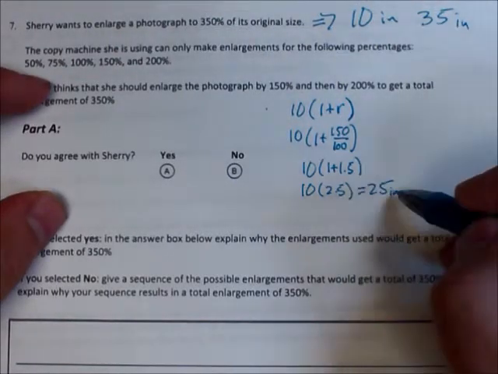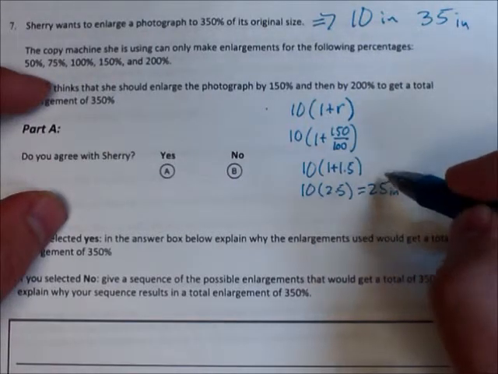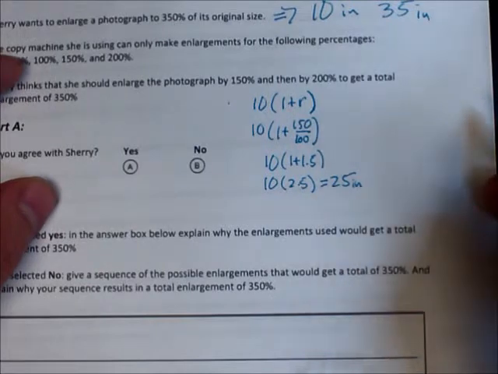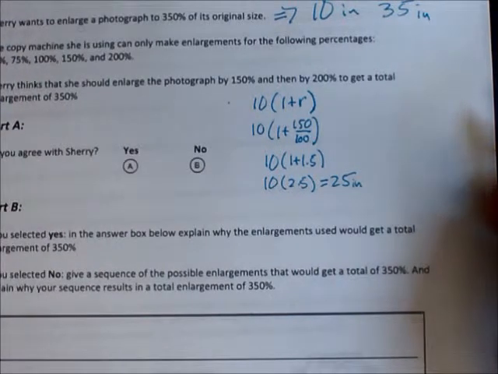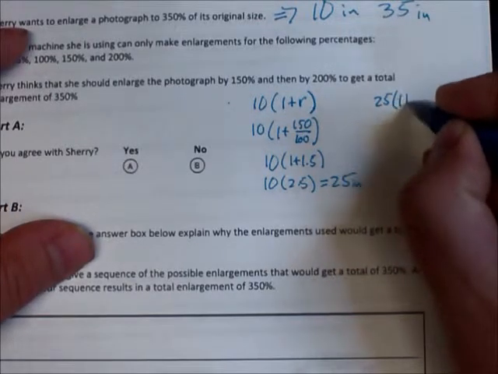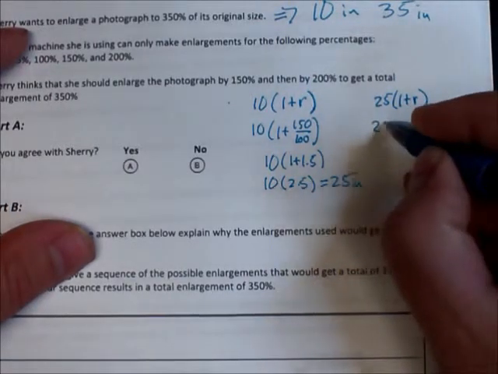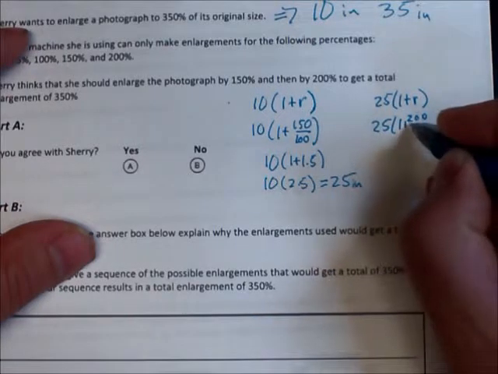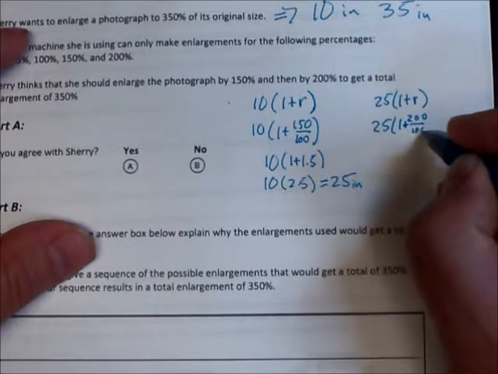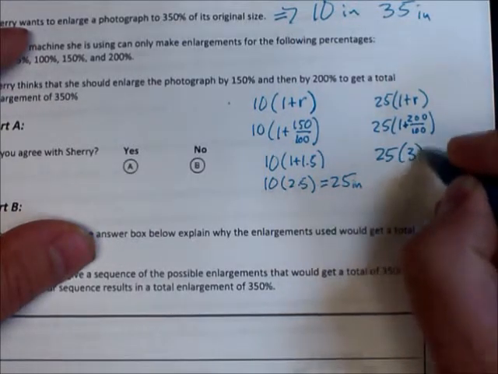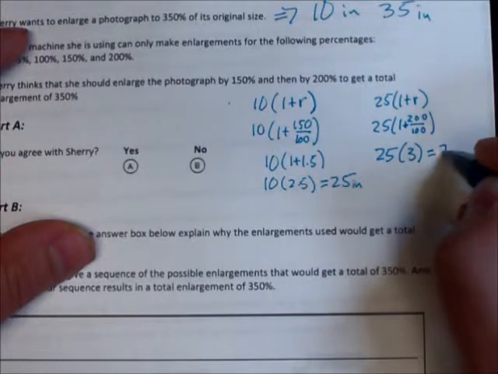Now if we take that and enlarge it by 200%, well, 200% is just doubling, but let's go through the process again. 25 times 1 plus r. Since I'm doing a 200% enlargement, that's 200 over 100. 25 times 3 is going to give us 75 inches.